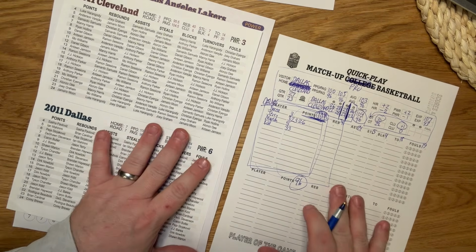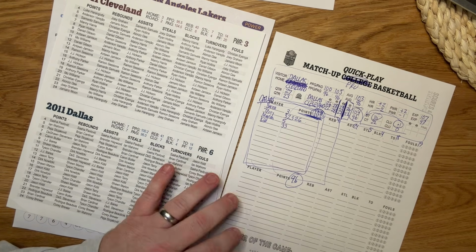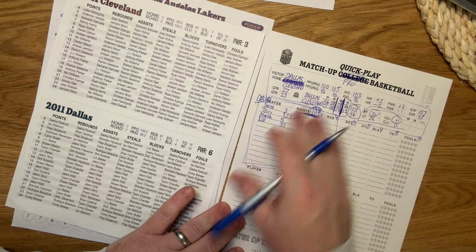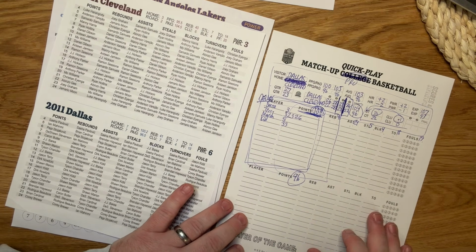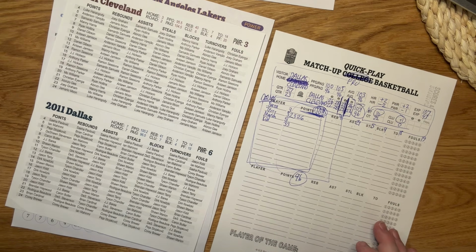So with the quick play version of the game, you can really play any way that you would like to play. And again, to do a pro game usually takes me around 20 minutes once I start to be able to fly through this, and college is a little less.